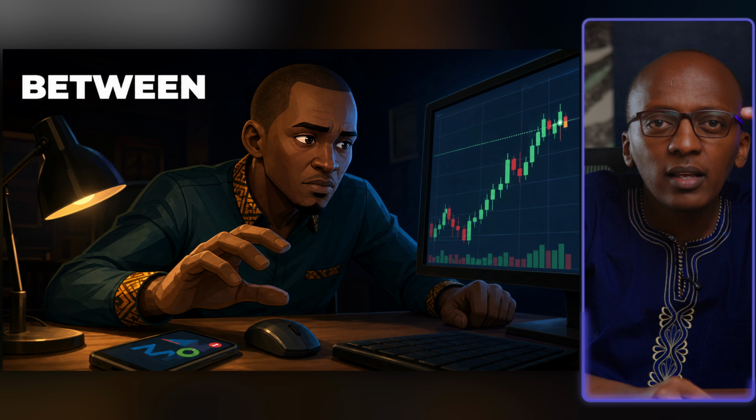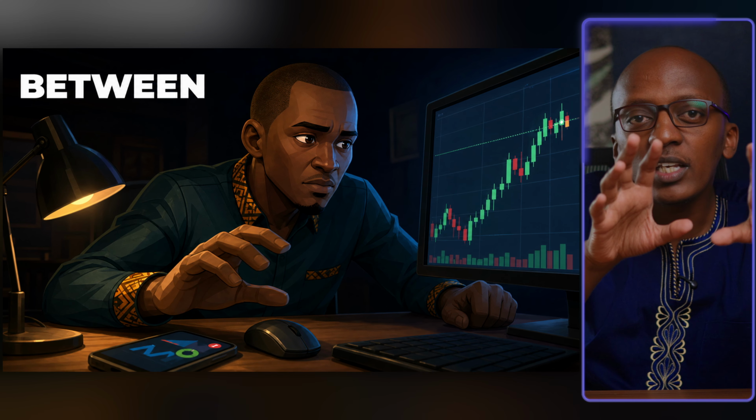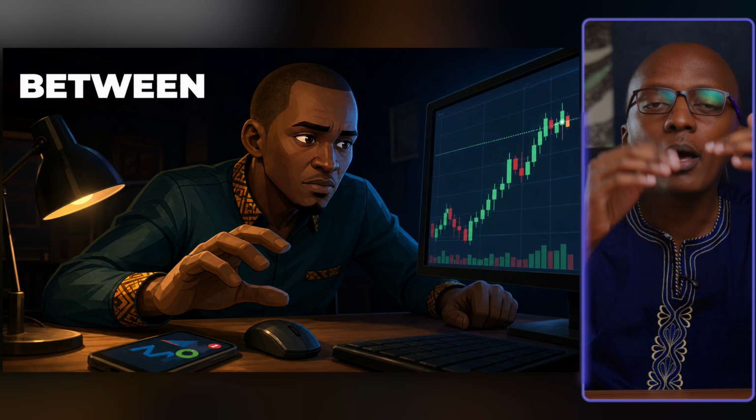I can still remember the logic I used. The inner bar is close enough to the structure. The market probably won't pull back this far. I was negotiating with the chart, trying to save a few pips of distance by picking a tighter reference point that felt reasonable but wasn't in my rules.